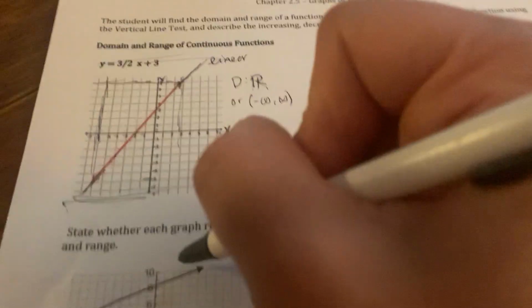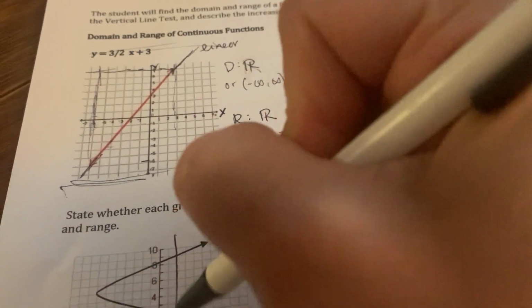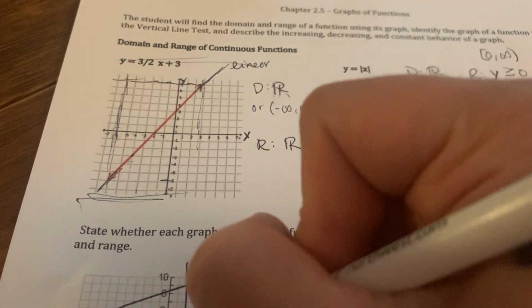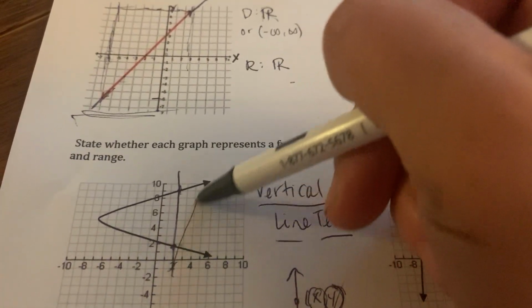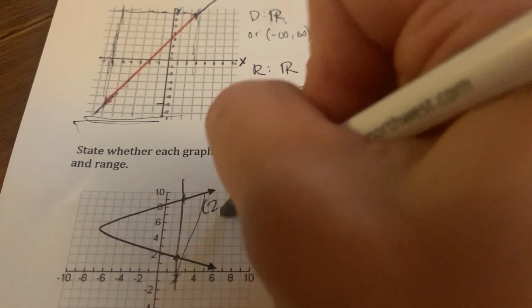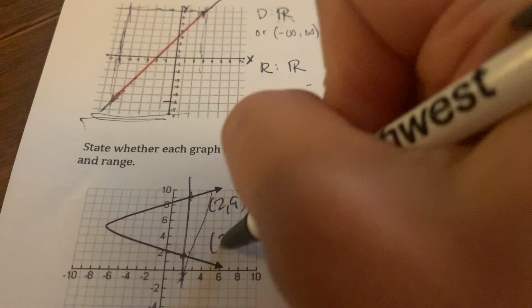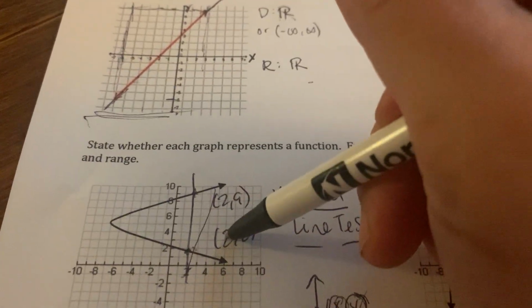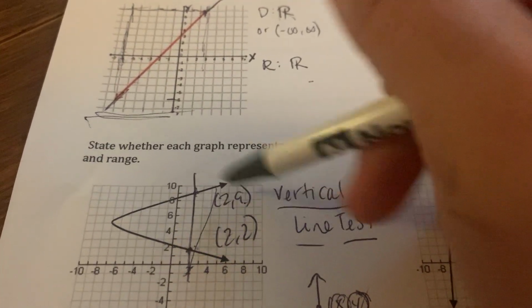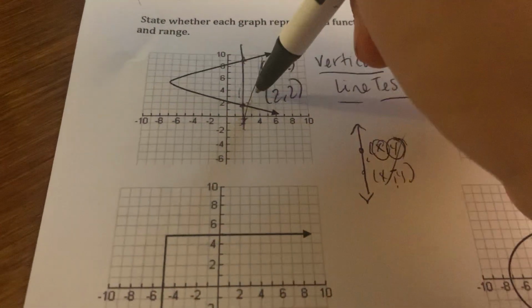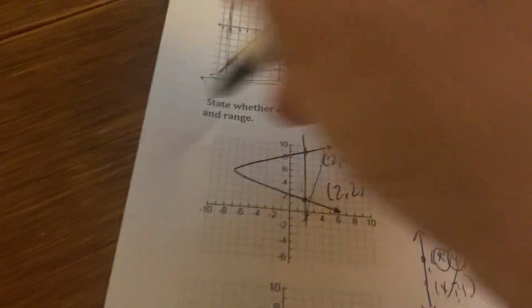So the vertical line test here, if I draw a vertical line, I have 2 points right here. Well, this is saying that I'm at 2, 9. It's also saying I'm at 2, 2, about. Well, it's assigning 2 to 2, and then 2 is being assigned to 9. It's not a function, okay? So by the vertical line test, not a function. And when it says explain, you could just say, does not pass the vertical line test. So nope, doesn't pass it.